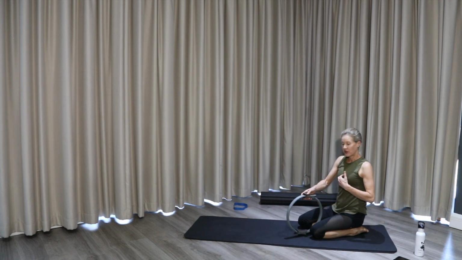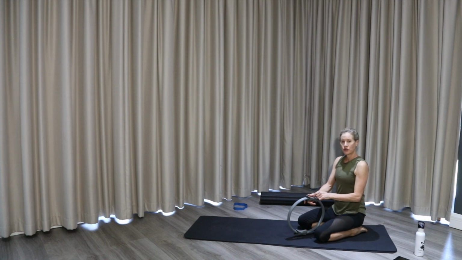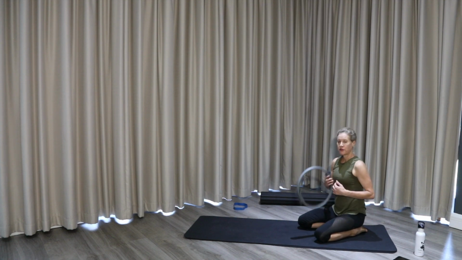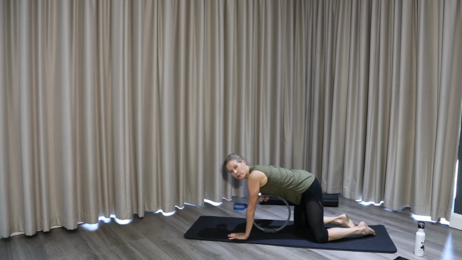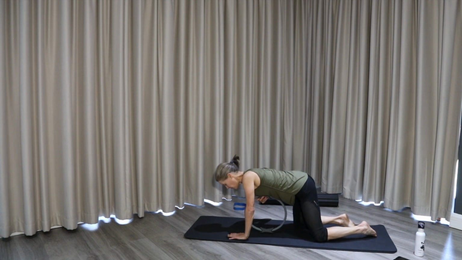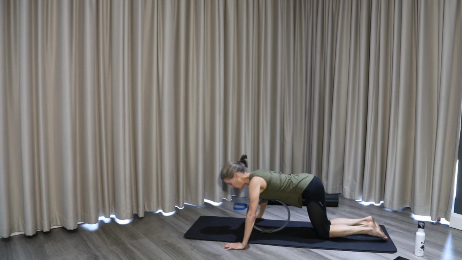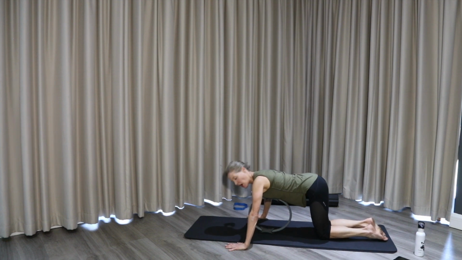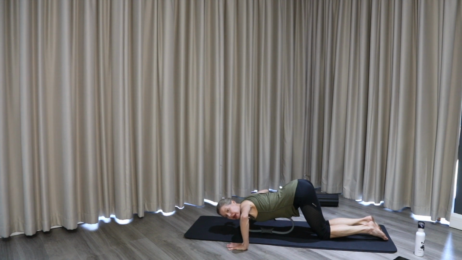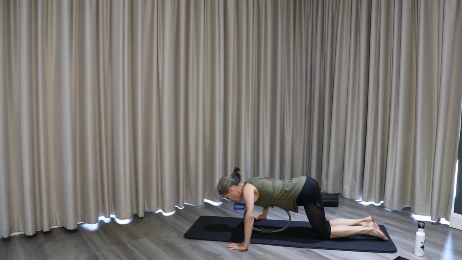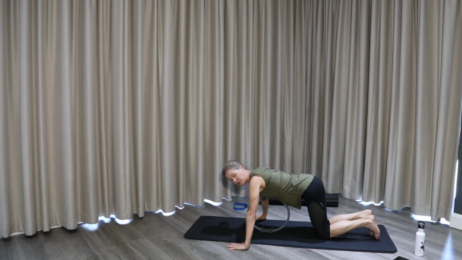We're now going to bring the sternum onto the circle. If the sternum is not comfortable on this part of the circle, then you can bring it onto the narrower part of the circle. Here we're going to play around with the push-up position. So staying on the knees, you're going to take the hands wider than the mat and you're going to work the back arm line. So I want you to keep the elbows nice and lifted. Exhaling into that rounded position.